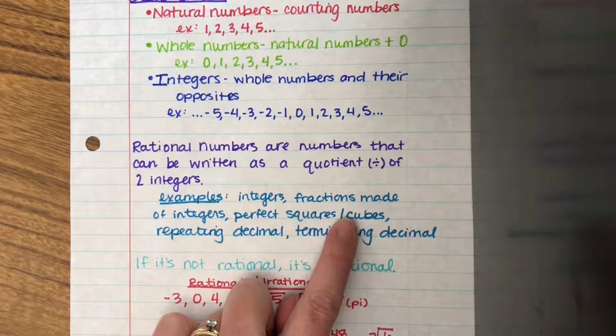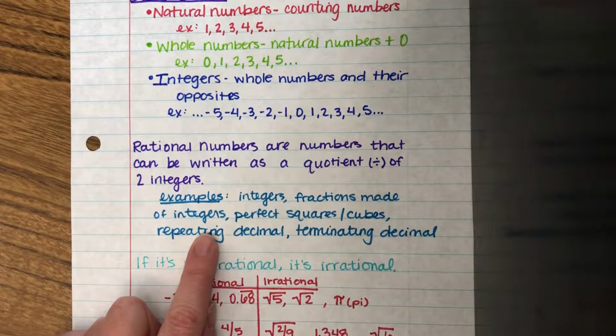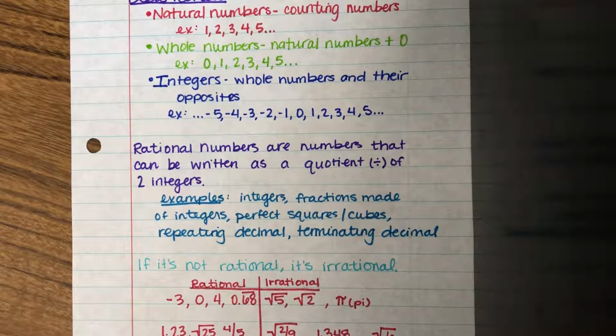Perfect squares and cubes. And then repeating decimals, which we will go over in just a second, and terminating decimals. Those are all different types of rational numbers that you might see. But the biggest thing to remember is that rational numbers can be written as a quotient or a division problem, or you can think even fraction of 2 integers.